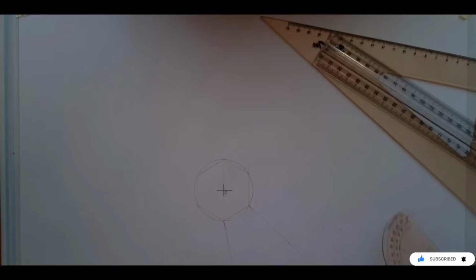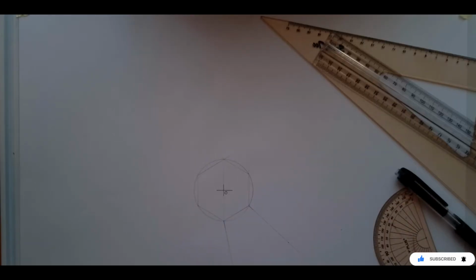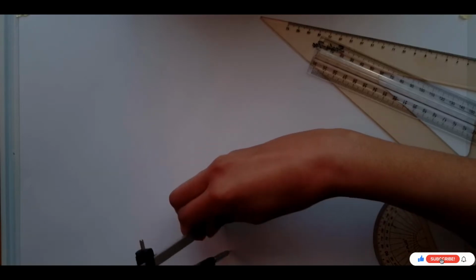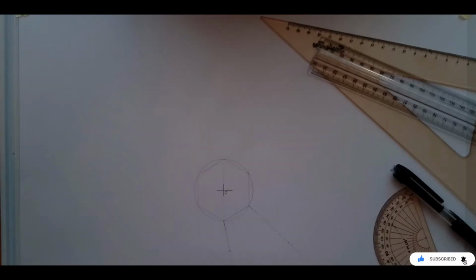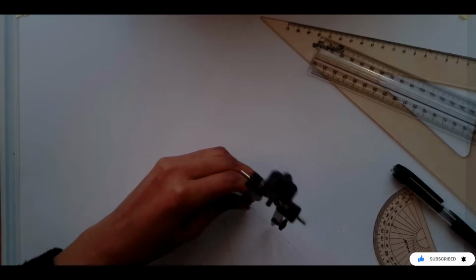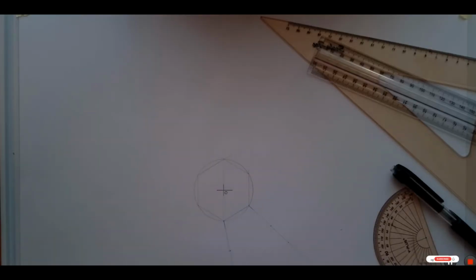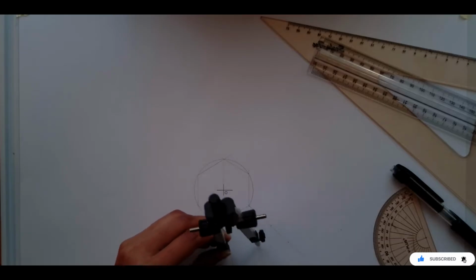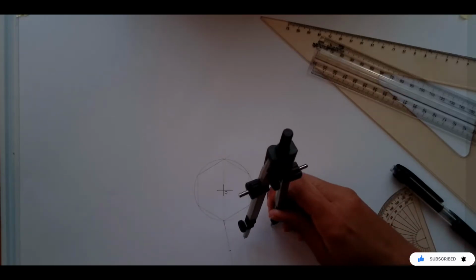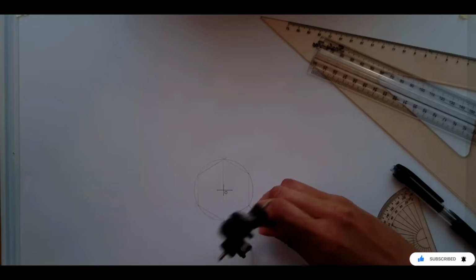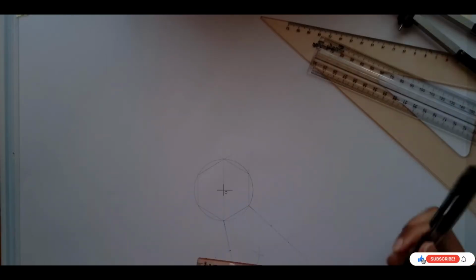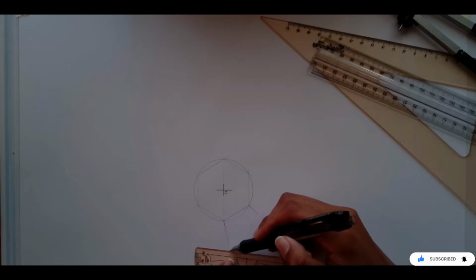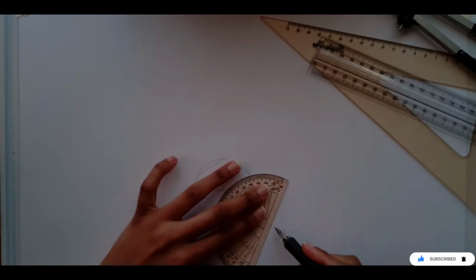Once you have found that, you're now going to mark 28 on each side. 28 there, 28 there. Once the 28 has been marked, you now have to strike an arc to get the apex of your pentagon. And then immediately join them to form your pentagon.